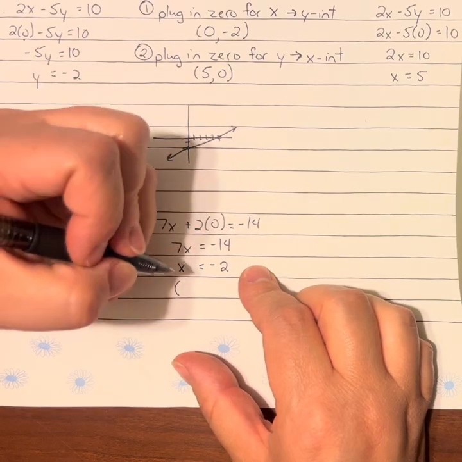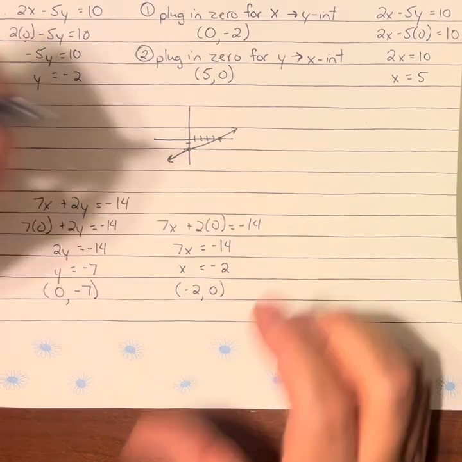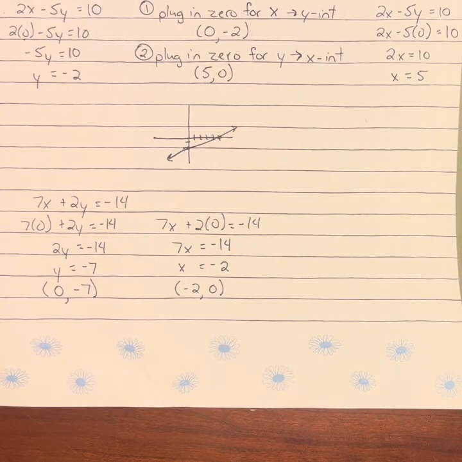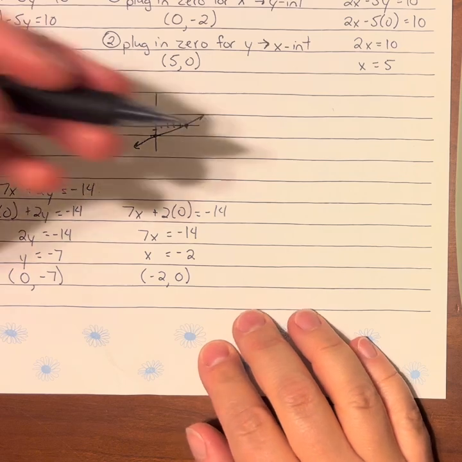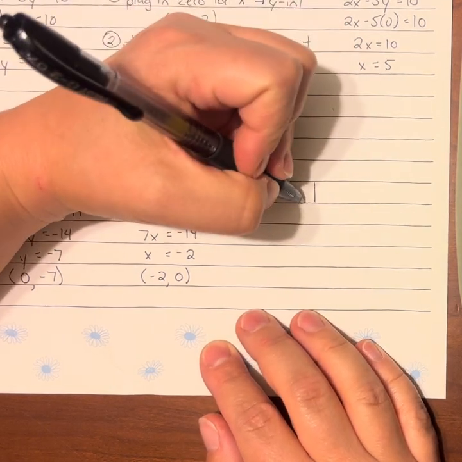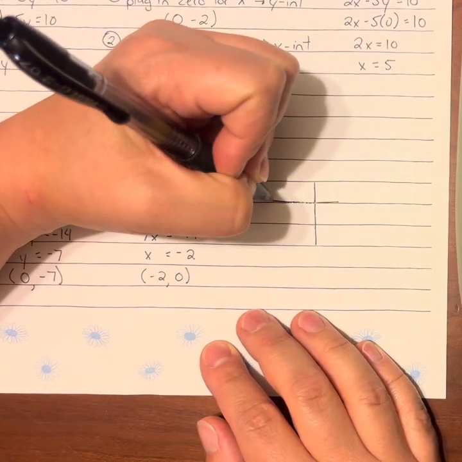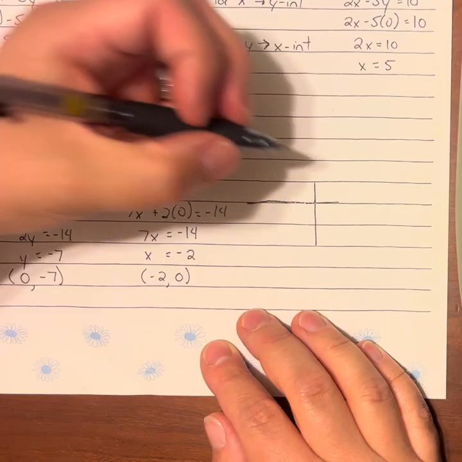The x value is negative 2 and the y value is 0, meaning we're going left 2, we're not going up or down. So we've got those two ordered pairs. Noticing that they're both negative, we'll include more negatives in our picture.